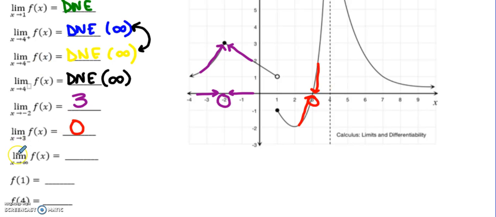And then the last one, the limit as x goes to infinity. Well, x going to infinity would be going that way. And it appears that I'm having a horizontal asymptote at 0. So I'm going to approach 0, but never actually get there. But my intention would be to approach 0.